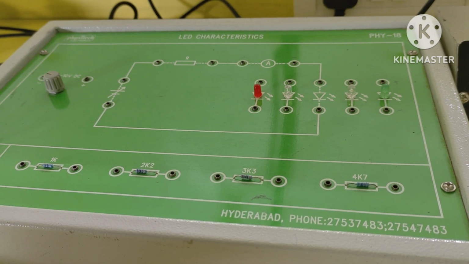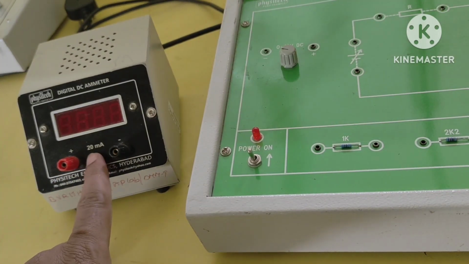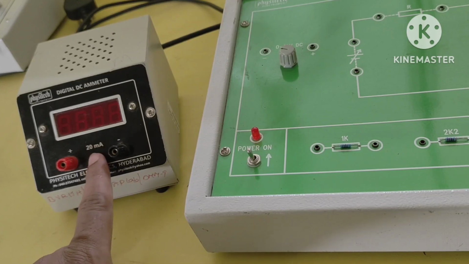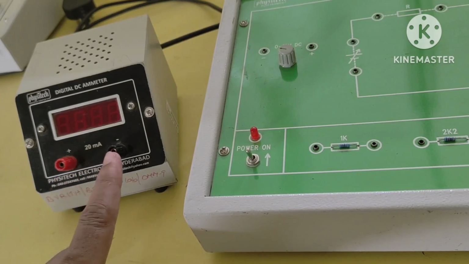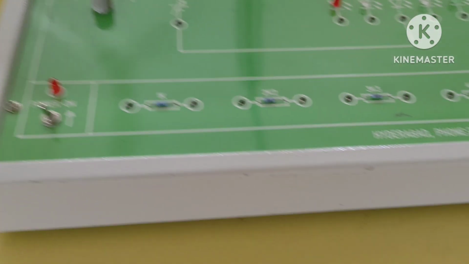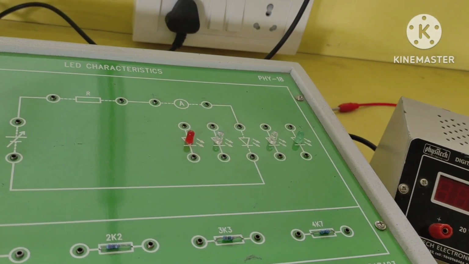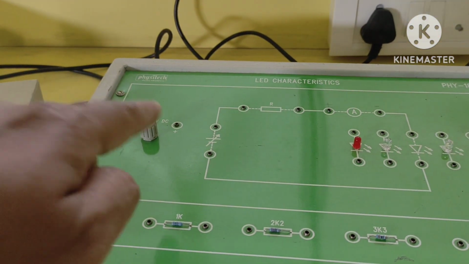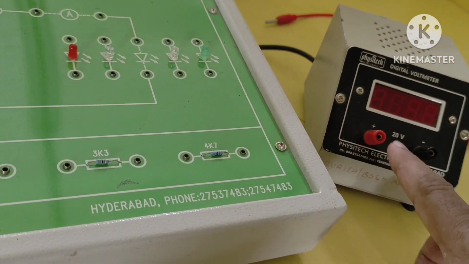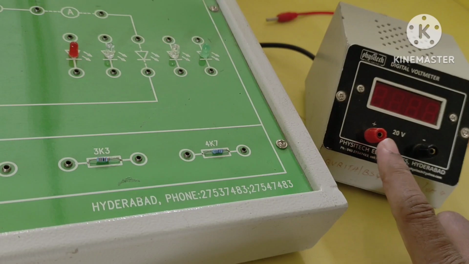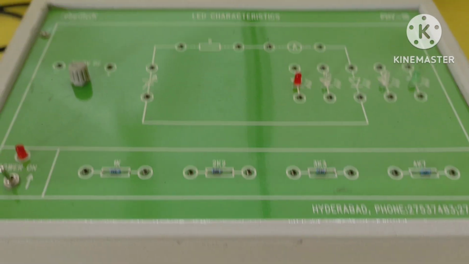And coming to the connections point of view, this is the ammeter. The range is 20 milliamps. That means it is able to measure up to the 20 milliamps range. This is the positive connection and the negative connection. Coming to the voltmeter, here we have taken the power source as 0 to 10 volt DC. To measure that, we are taking a voltmeter with a range of 20 volt, and this is the positive connection and it is the negative connection. And this is the circuit board we are using for the measurement.